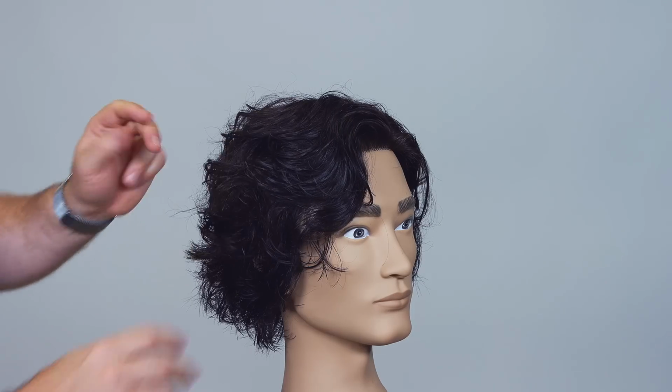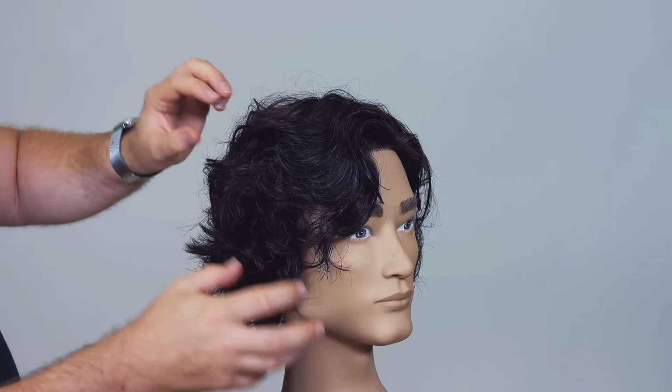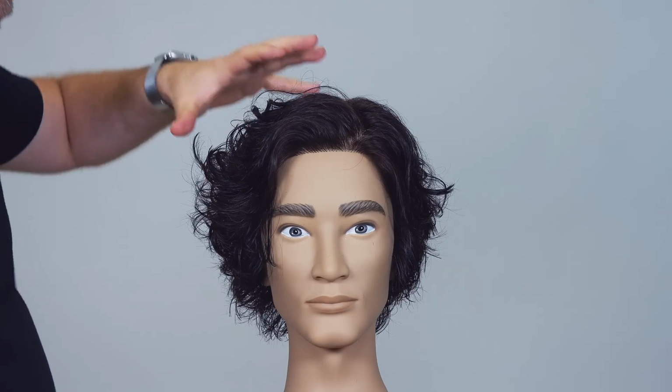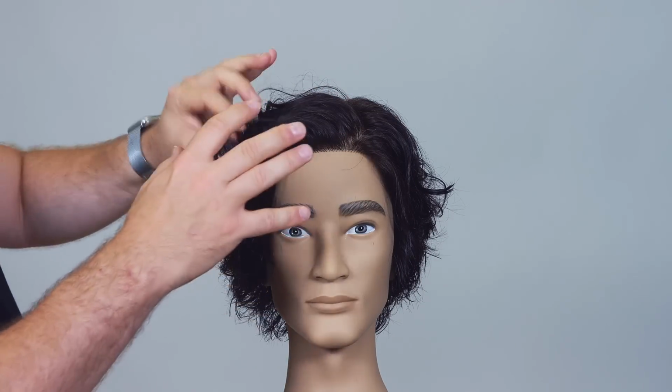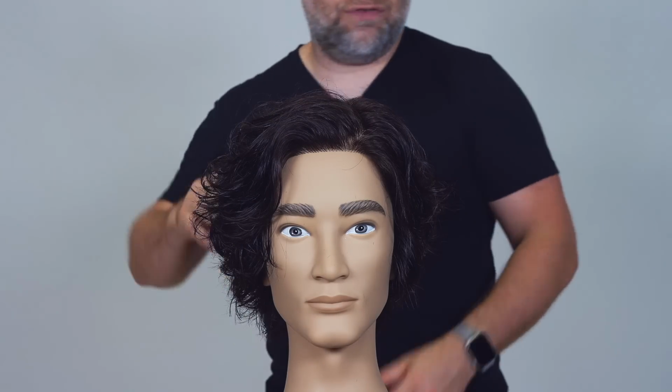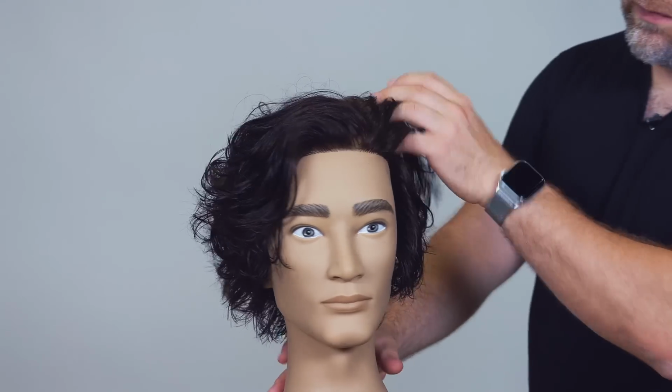And what that does is it removes kind of interior weight and allows you to have a lot more of the kind of flips in through here and the movement, and it really creates a great illusion. And it's a haircut technique I've been using for years and years, and it comes in very, very handy.